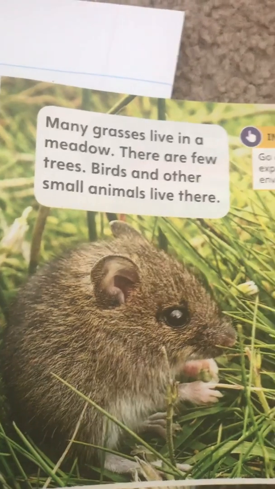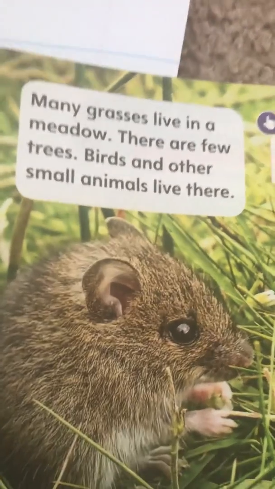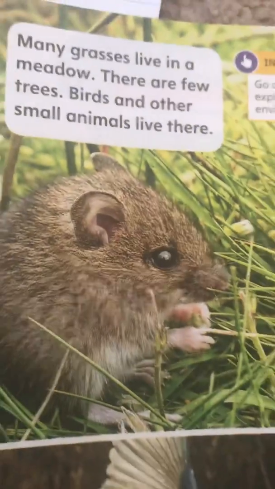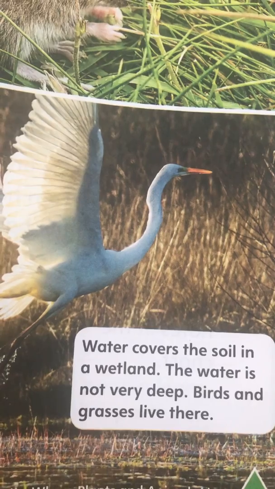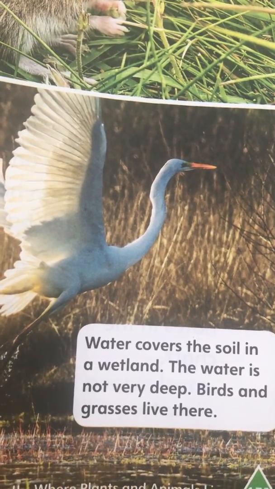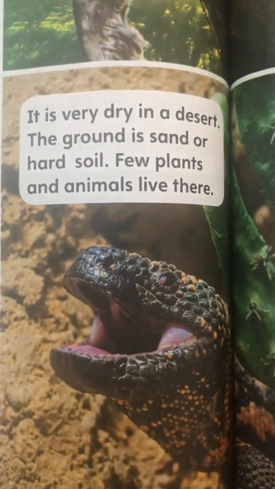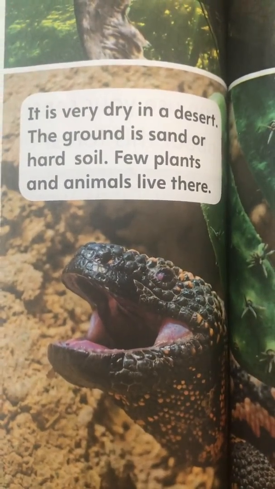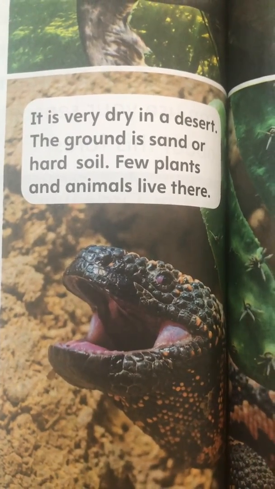Many grasses live in a meadow. There are few trees. Birds and other small animals live there. Water covers the soil in a wetland. The water is not very deep. Birds and grasses live there. It is very dry in a desert. The ground is sand or hard soil. Few plants and animals live there.